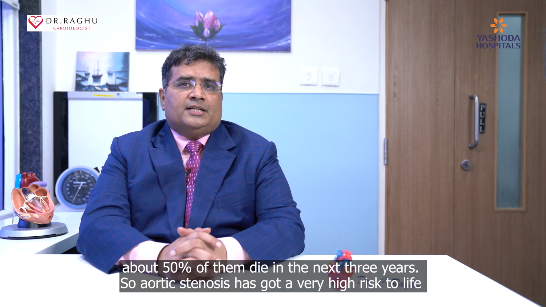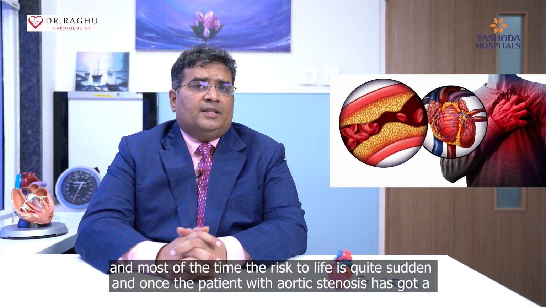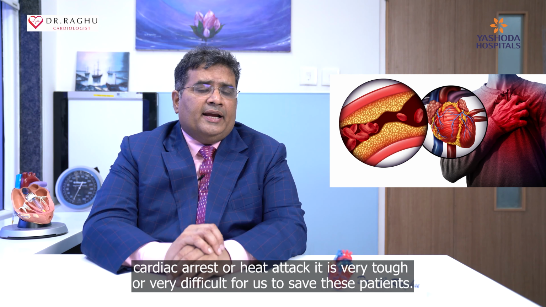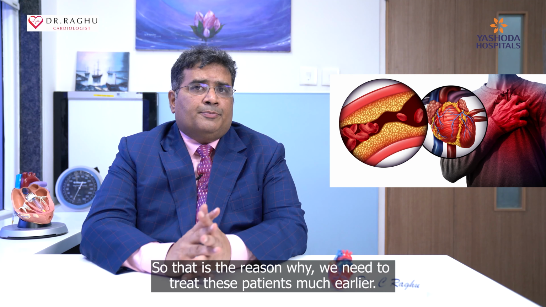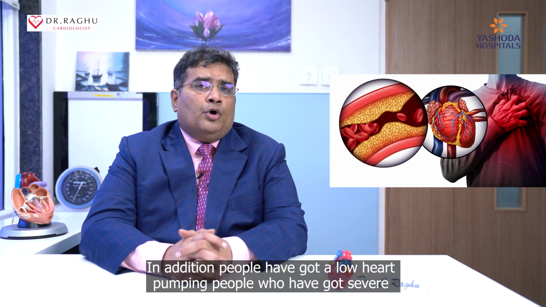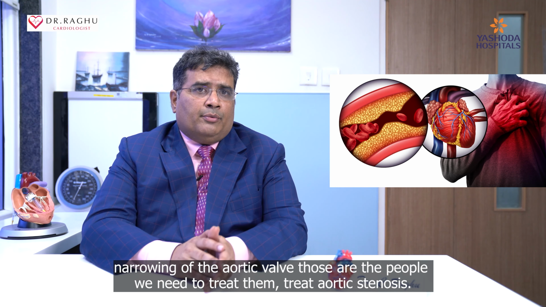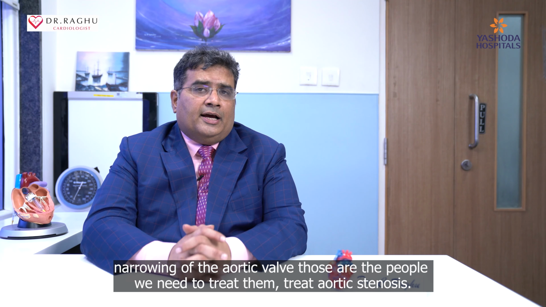So aortic stenosis has got a very high risk to life, and most of the time the risk to life is quite sudden, and once the patient with aortic stenosis has got a cardiac arrest or a heart attack, it is very tough or very difficult for us to save these patients. So that is the reason why we need to treat these patients much earlier. In addition, people who have got a low heart pumping, people who have got a severe narrowing of the aortic valve, those are the people we need to treat.